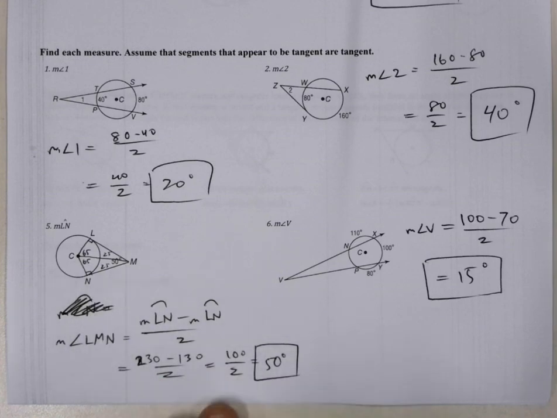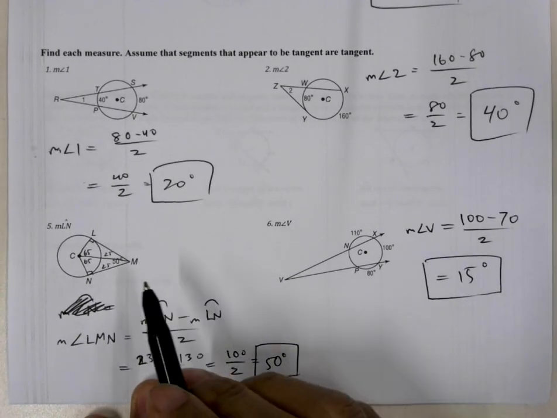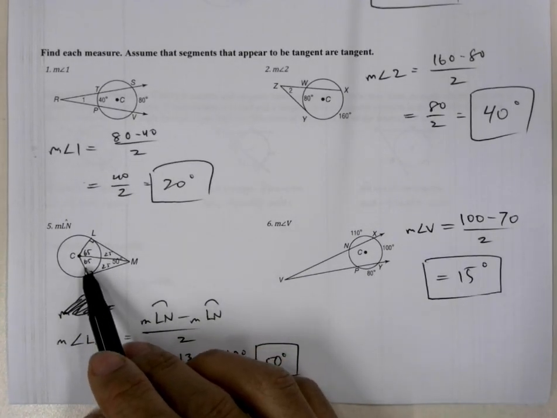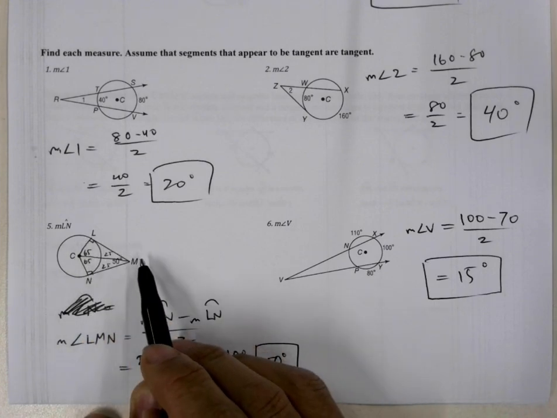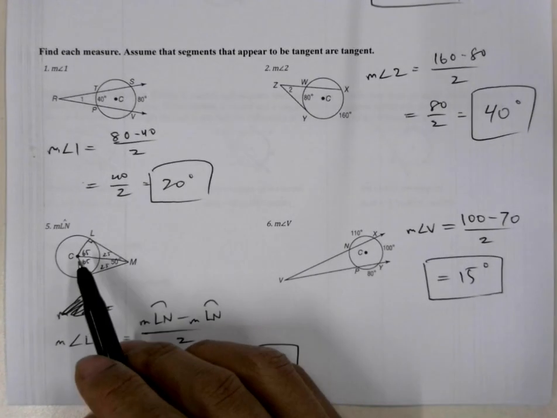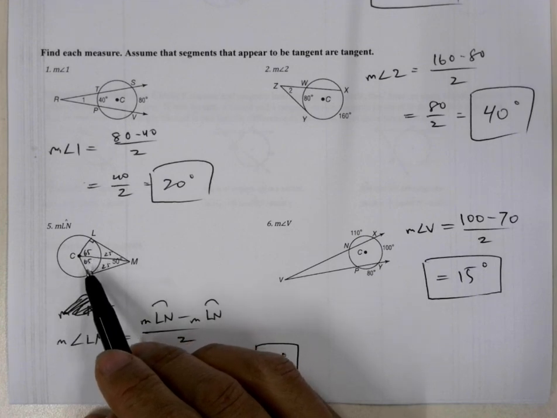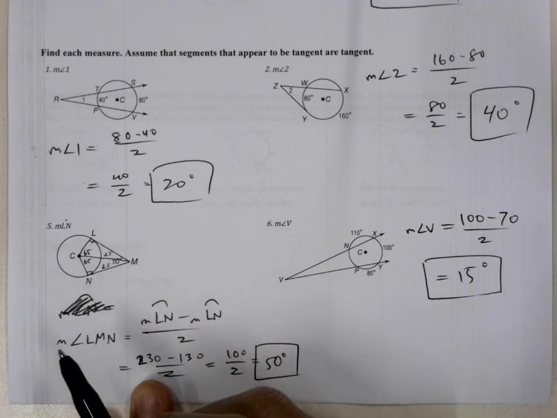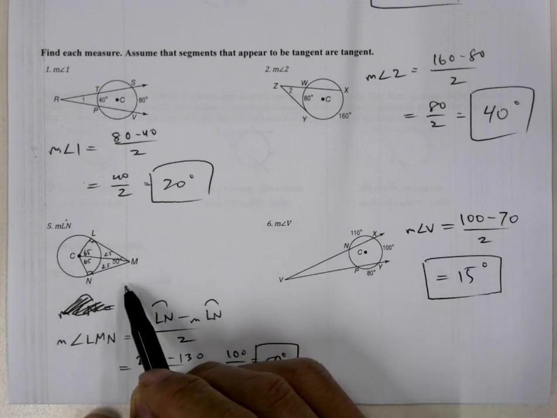This one was tricky. The way I solved this one is I drew the perpendiculars on the two tangents, LM and MN. We learned a couple of chapters ago that the perpendicular line to a tangent forms 90-degree angles. So this is 90 and that's 90. And then what else did I do?